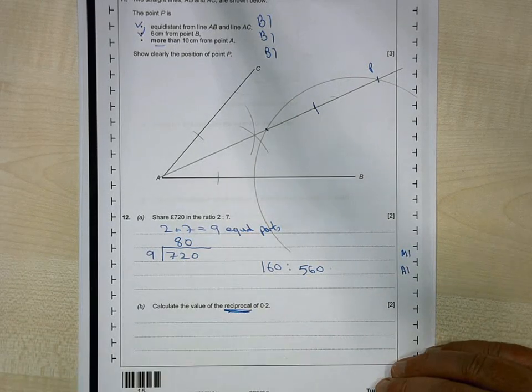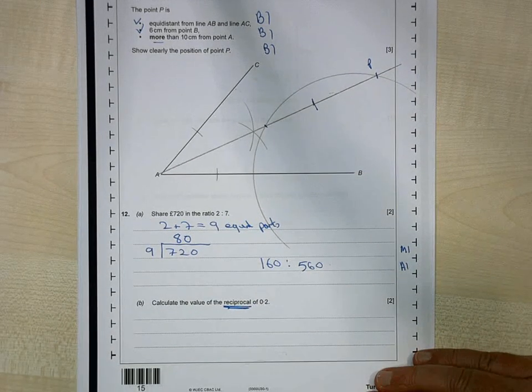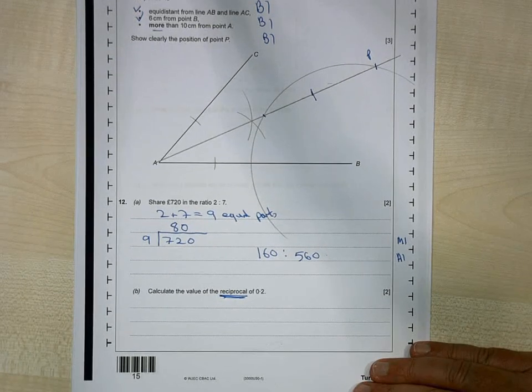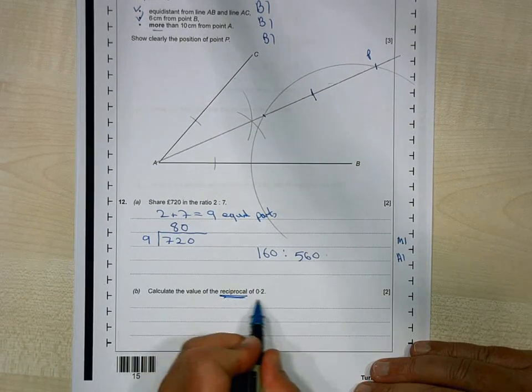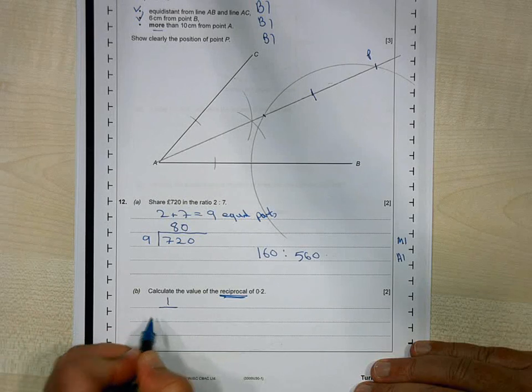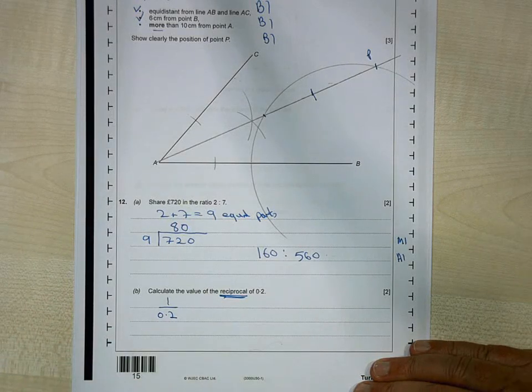Reciprocal just means 1 over. Okay, so I'll show you 2 different ways of doing this. Reciprocal of 0.2 means 1 over 0.2.